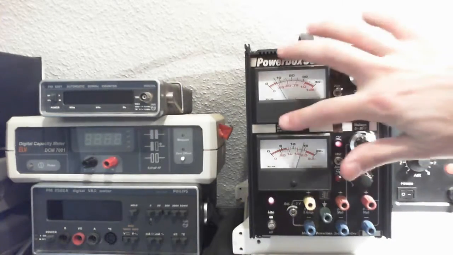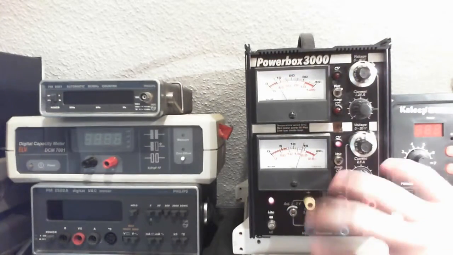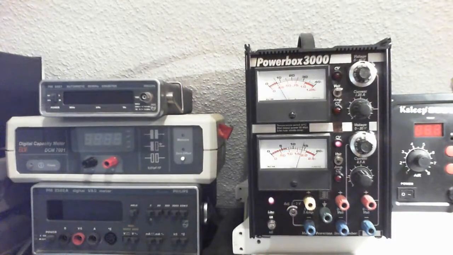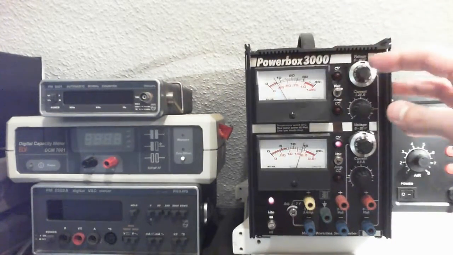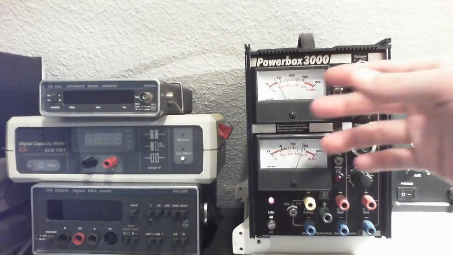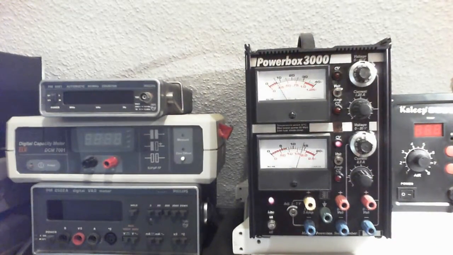I basically have 2 rails, meaning that you might simultaneously need two separate voltages. For example, you're working on a circuit, and this circuit needs 2 different voltages for the power supply part. So you can simultaneously use this rail and set it to, for example, 5 volts, and then use this rail, set it to 10 volts, and simultaneously get 5 volts from here, then 10 volts from here. So that you can do.